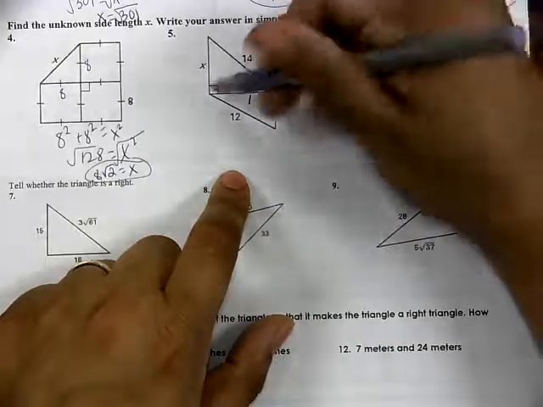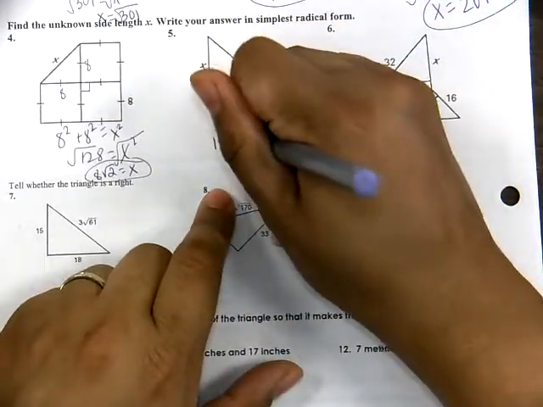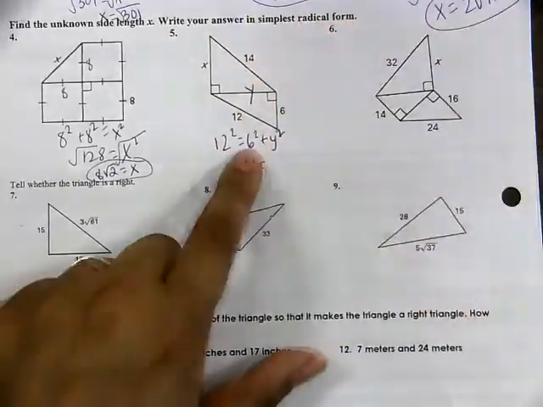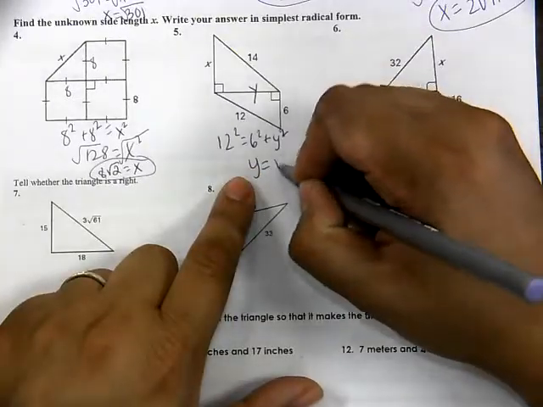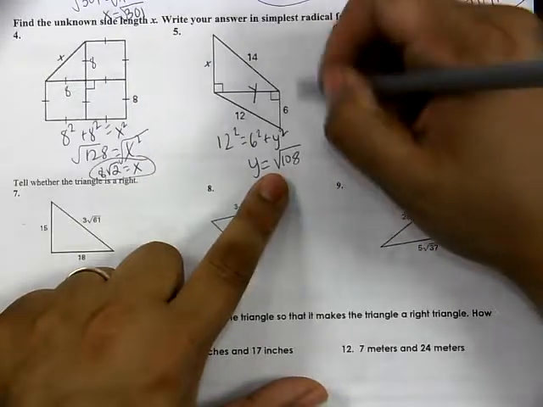Number 5, you have to do Pythagorean theorem twice. Once to find this segment, which I called y, then you can find x. So it's 12 squared equals 6 squared plus y squared. And when you subtract the 6 squared and square root it, you should get the square root of 108 for y. Once you square root that, that does not simplify any further.